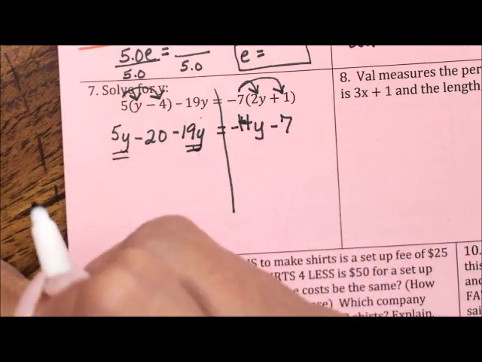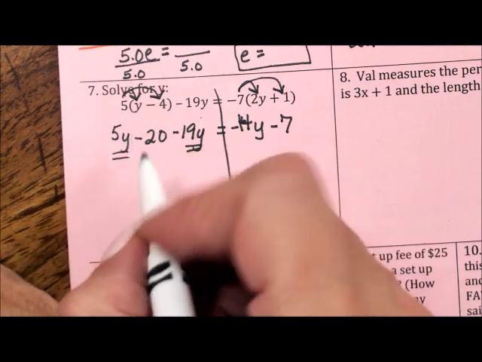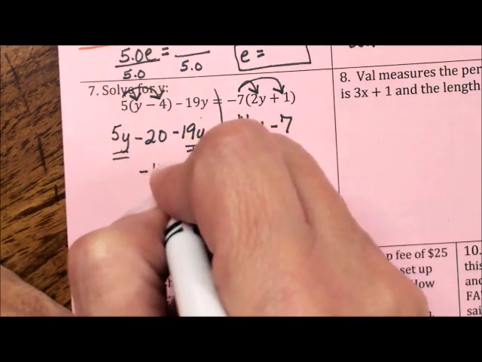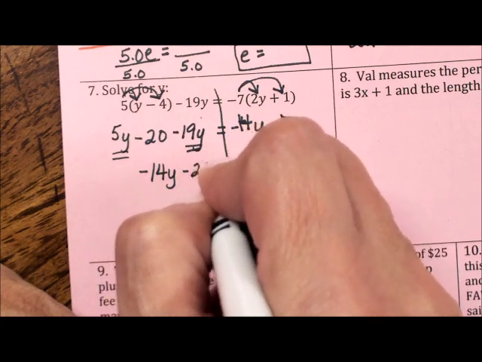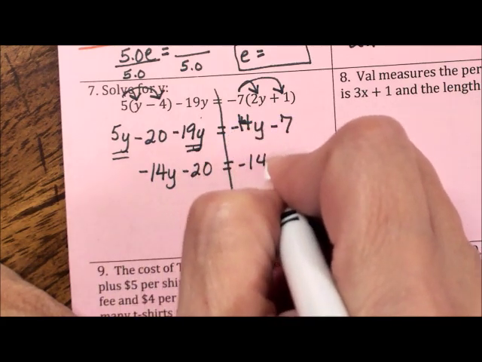Like terms. Put them together. Negative 14y minus 20 equals negative 14y minus 7.